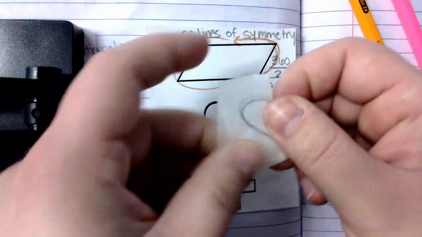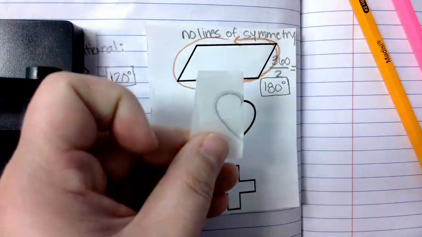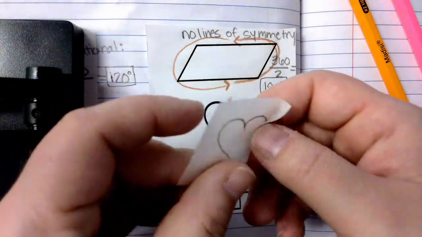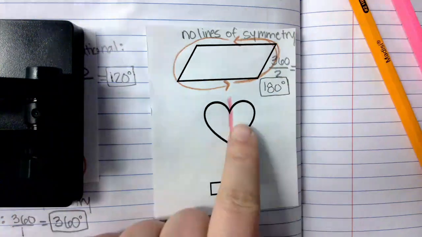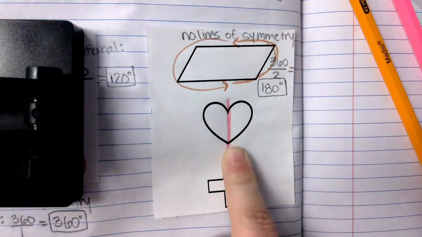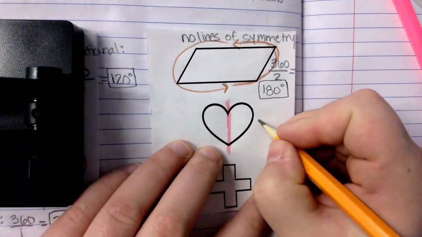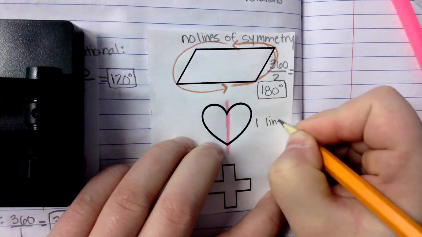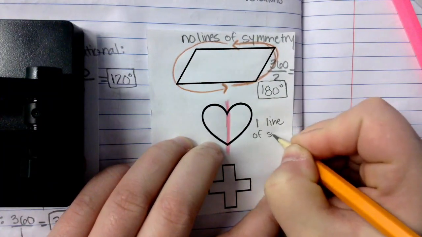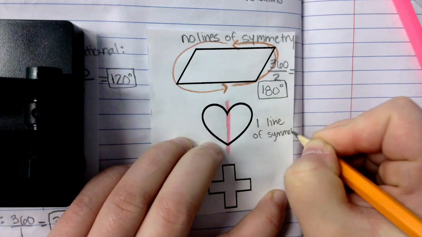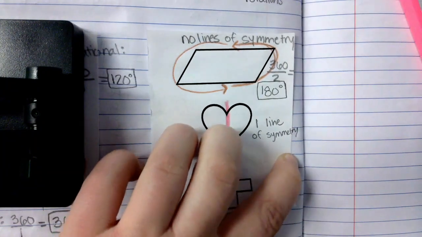Okay, then we can think about rotational. So rotational, again, using that patty paper can be really helpful because you can hold it over and actually rotate it and see how many times does it line up. Again, if you need help, you could always label the top or the bottom. I'm going to label my top here so that I know once that top reaches the top, it's been all the way around the circle.